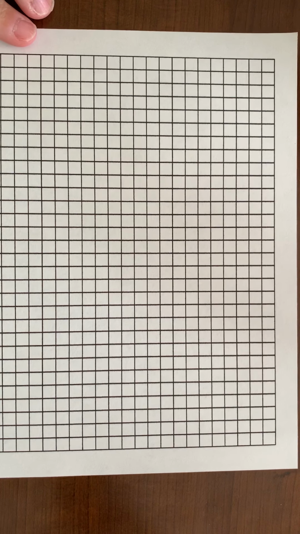Okay, this lesson is on the coordinate plane. Now, this is a lesson that was in your last module for grade 5 math, but we're just going to do a quick review in case you did happen to not get it in the spring. So this is just a piece of graph paper.